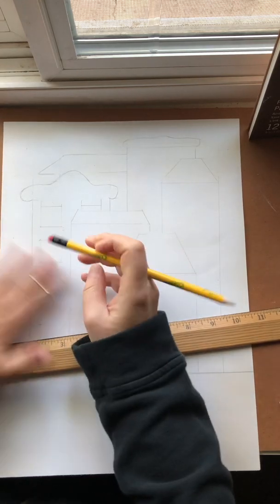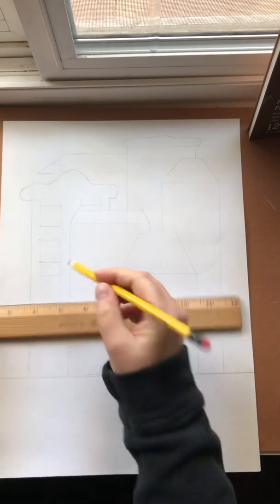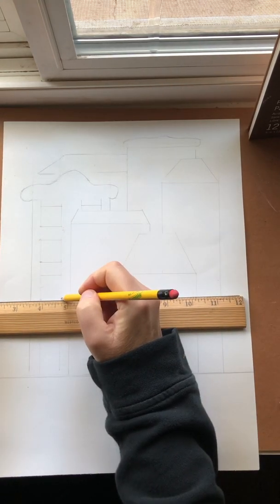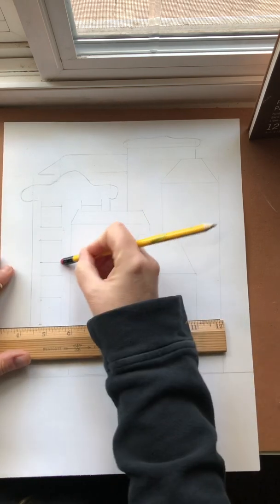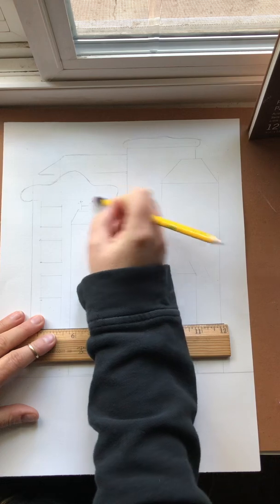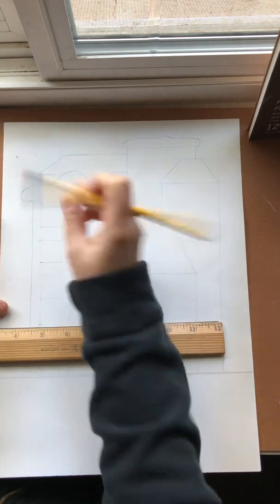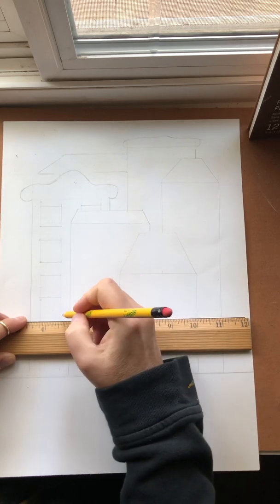This was marked off wrong. And about right here. Looks about right. So that's how I'll start adding windows. I'm using my ruler. I'm not just randomly drawing them because you want them to be as neat as possible in the beginning.